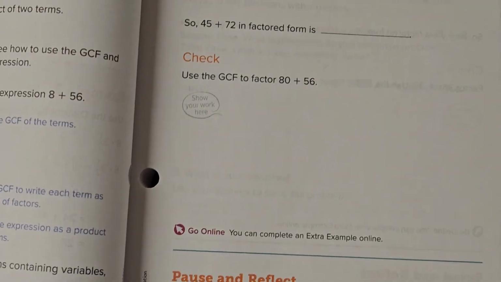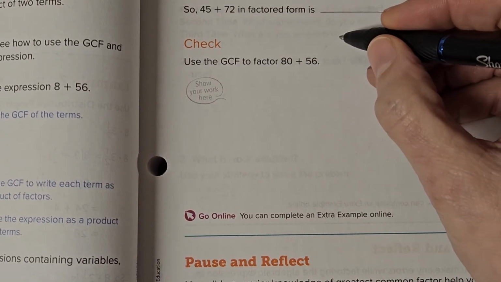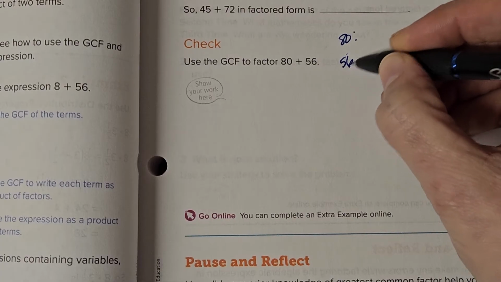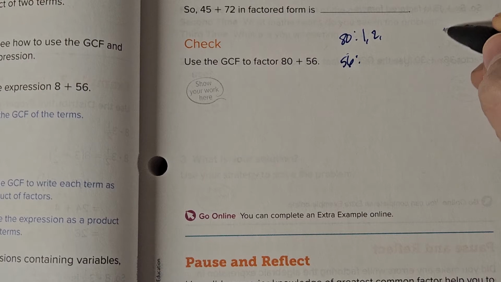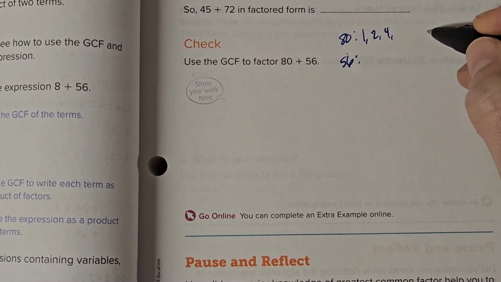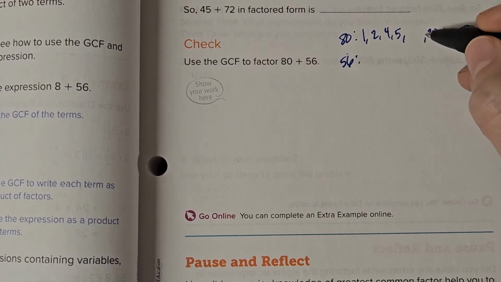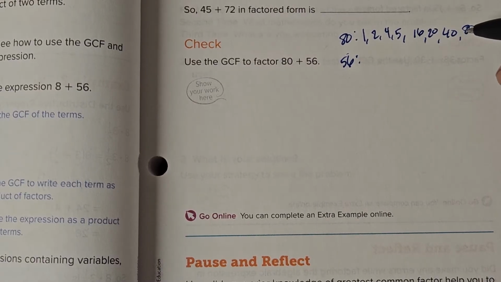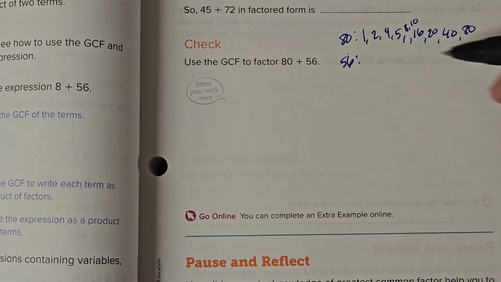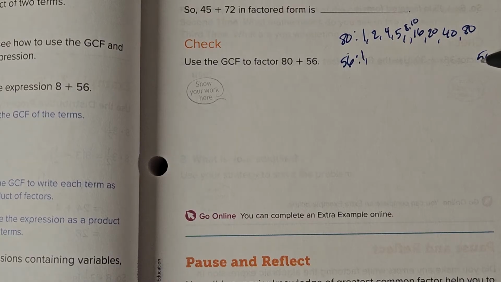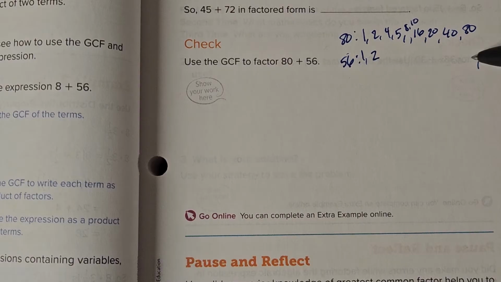Which is a lot of talk. Let's do one for real. 80 and 56. Okay. 80 has 1 times 80, 2 times 40, 4 times 20, 5 times 16, and 8 times 10. 1 times 56, 2 goes in 28 times.